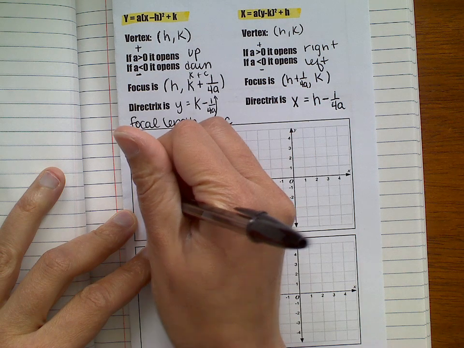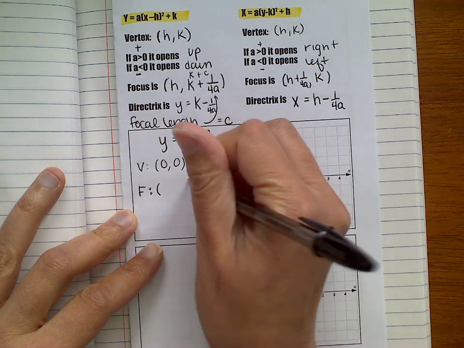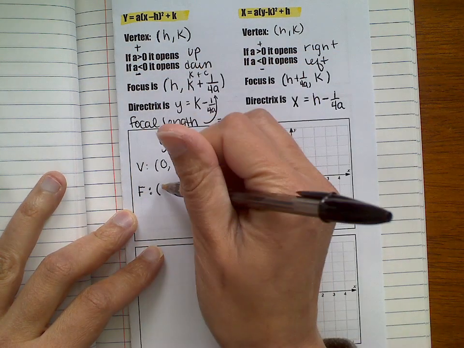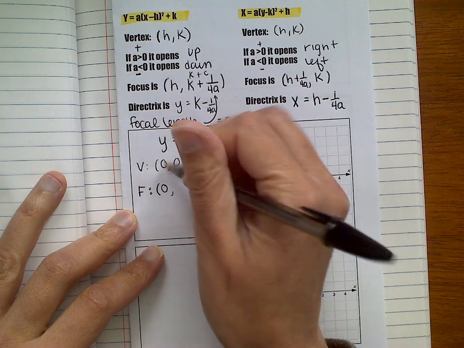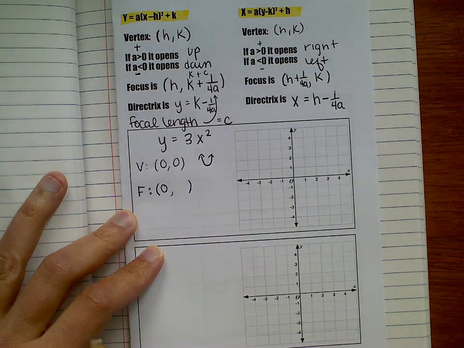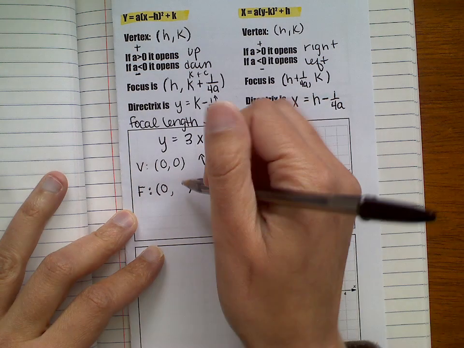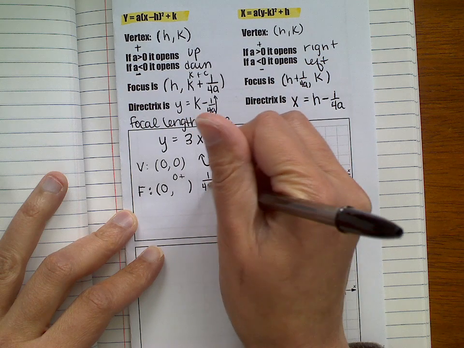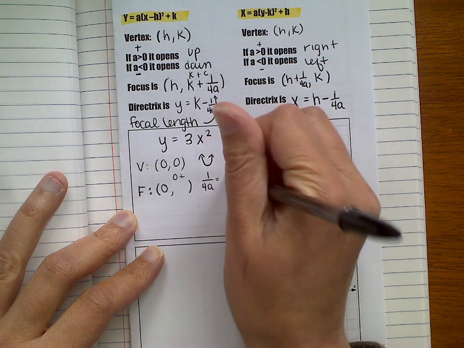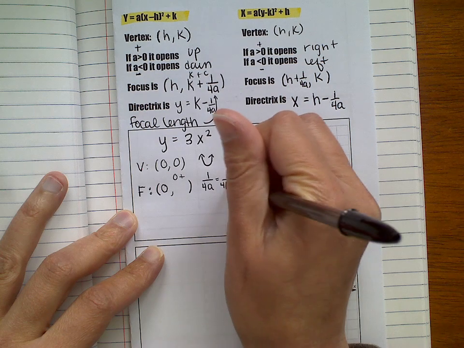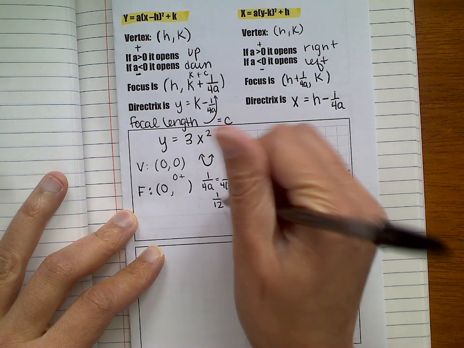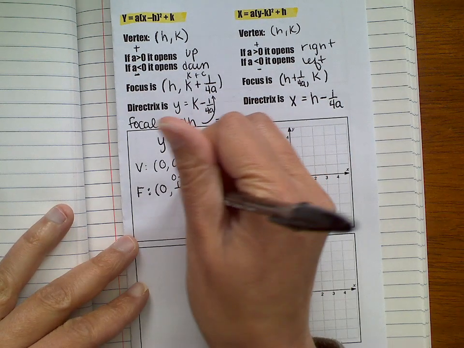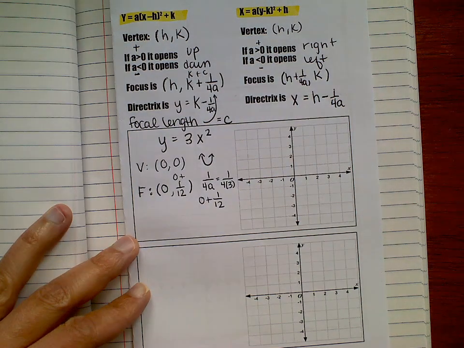We can find our focus by getting that focal length. So because I'm an up parabola, I know the x value of my focus will stay the same as the vertex. It won't move left or right at all, it's just going to move up or down. And in this case, it's going to move up. So it's going to be 0 plus whatever that 1 over 4a is. And I have a, it's 3. So 1 over 4 times 3, so 1/12. And because the vertex is at 0, 0 plus 1/12 is just 1/12. So that's where your focus is going to be.